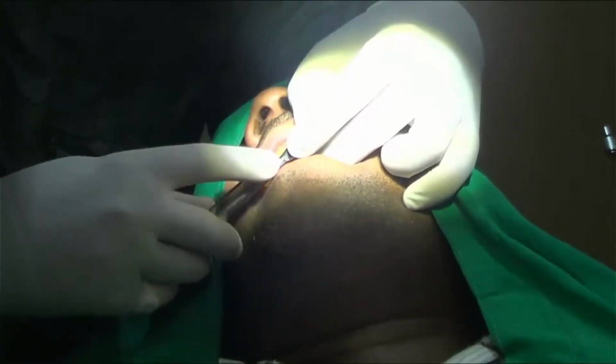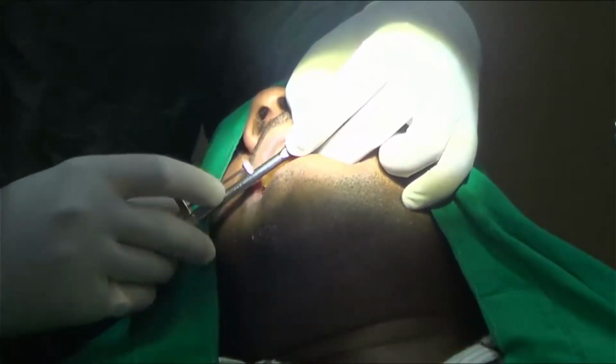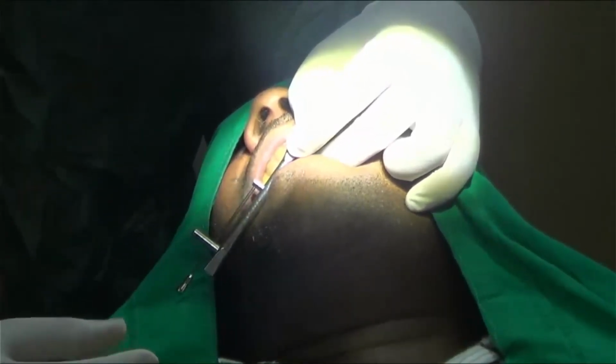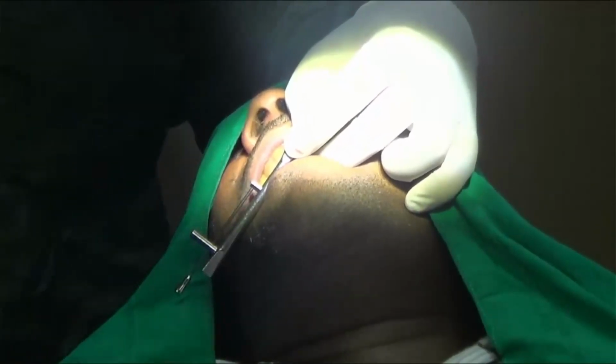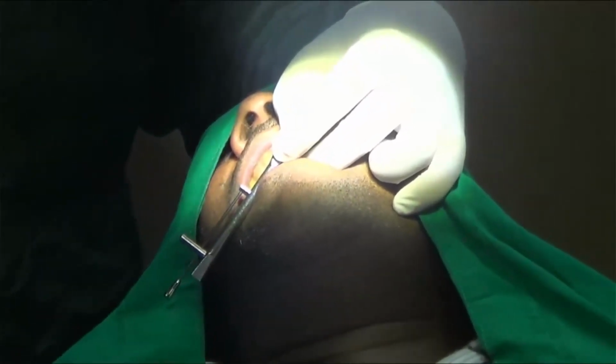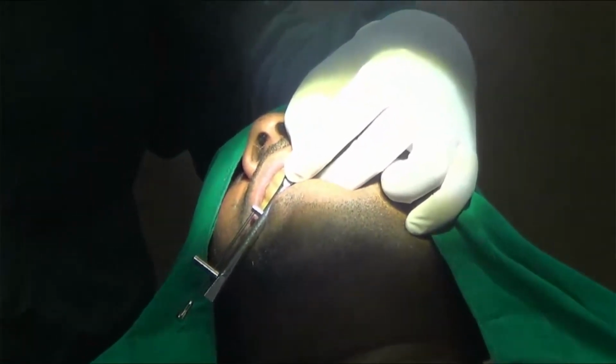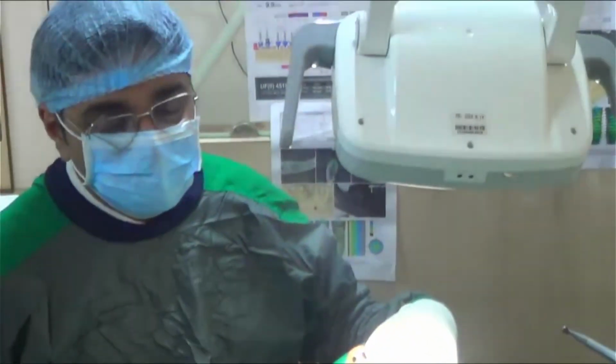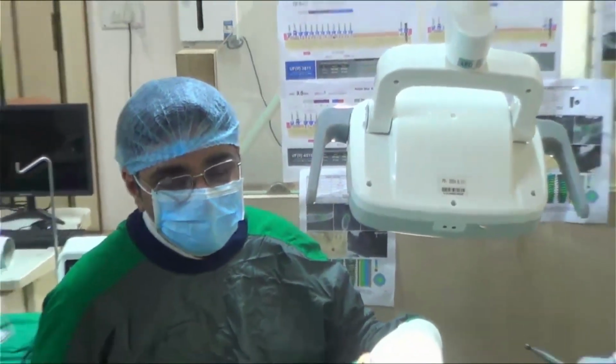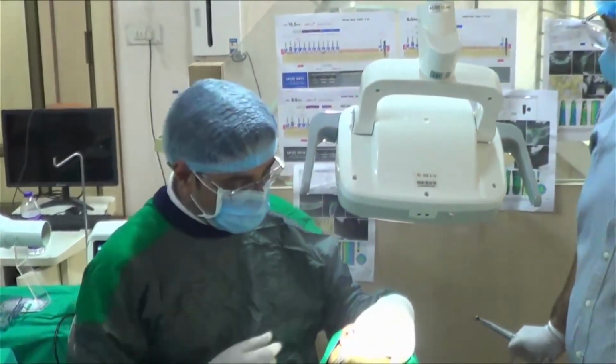We will wait. Never be hurried in this part, okay? Because this is how you are controlling the torque value and any kind of heating. Any kind of over compression on the bone can cause bone necrosis, that we should avoid.